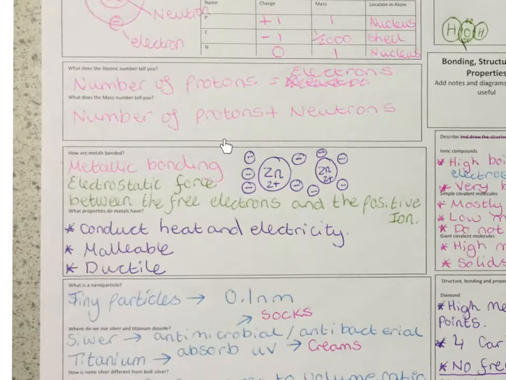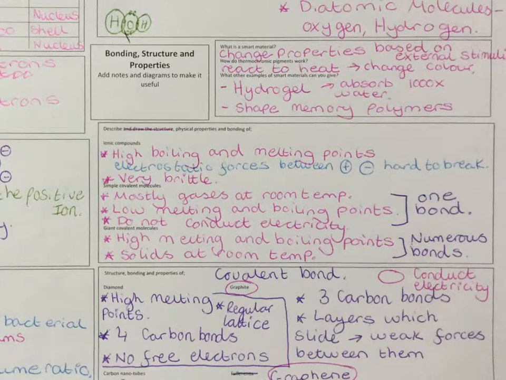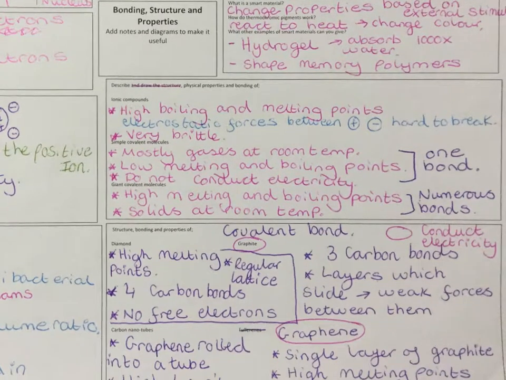It's one of the reasons why they can conduct electricity and heat, because these electrons move and transfer the electricity down the metal. Malleable and ductile, because these electrons can move, which means they can be bent slightly. You will be asked in the exam to explain the properties of different types of bonding.